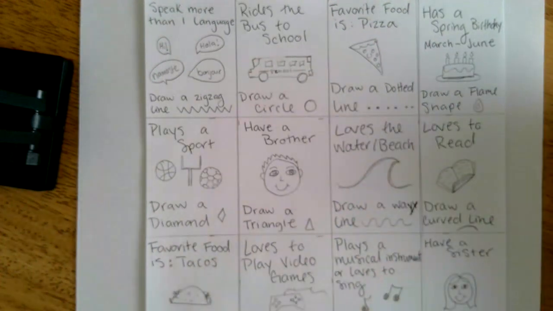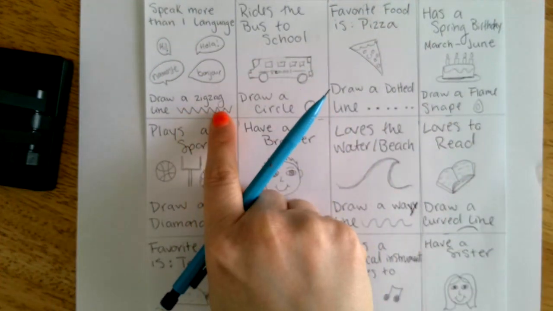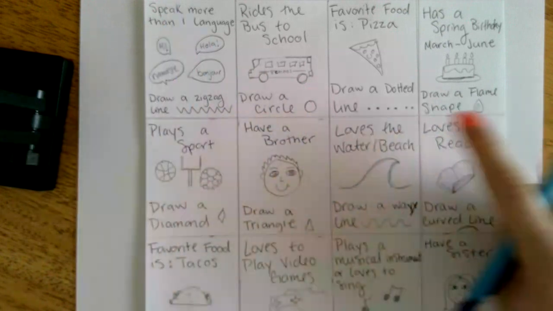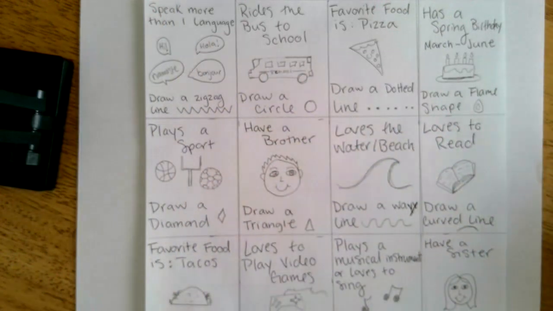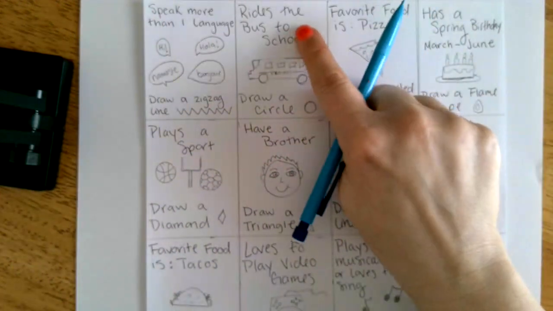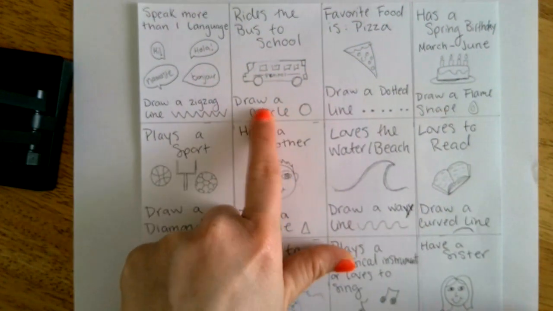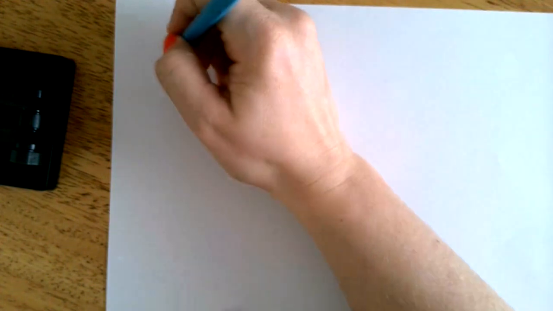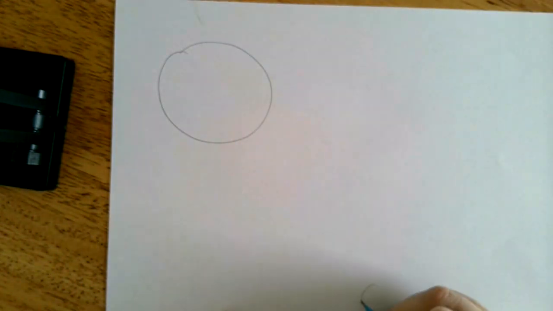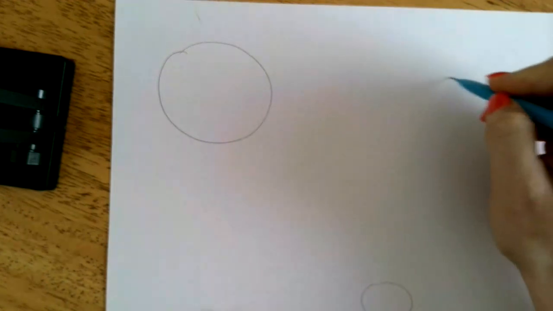If you can speak more than one language, you are going to draw zigzag lines on your paper, and you can draw one big zigzag line or multiple. That's up to you. Ride the bus to school. Well, I did ride the bus to school as a kid, so I'm going to draw circles, and you can draw one big circle or multiple circles. That's up to you. I'm going to draw about 3 circles, one small, one medium size, and one big. Okay.